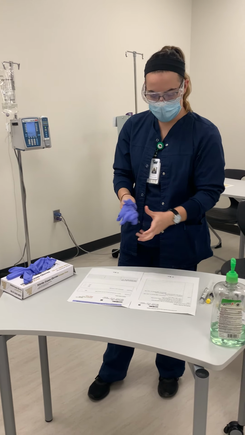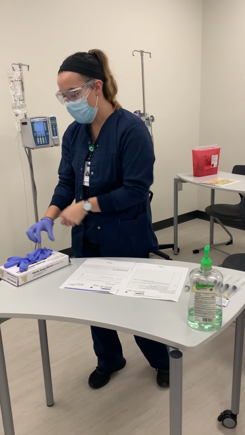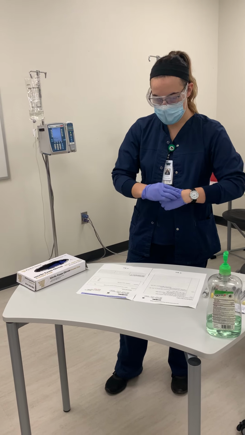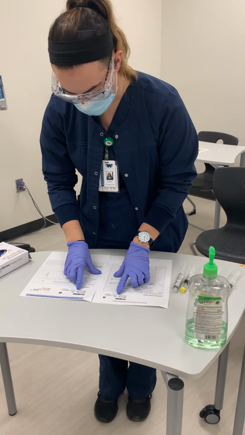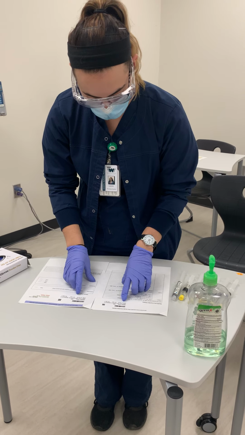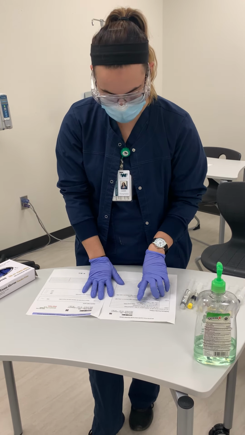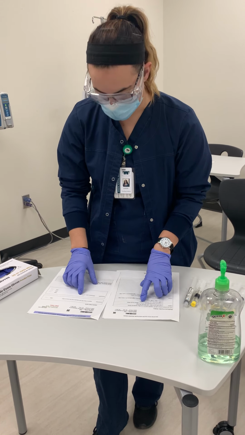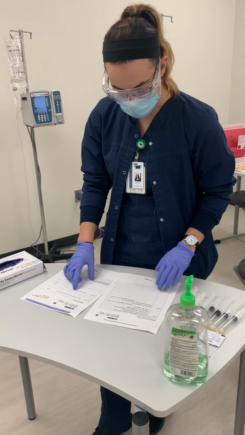Okay, so I have my MAR and my healthcare provider's orders in front of me, so I'm just going to verify that they're for the correct patient and the correct orders. So I have patient Chester Chest with a date of birth of 7/19/19 for Dr. Levi, and he has ordered us to give ceftriaxone 1 gram IV push every 8 hours. The last dose was given 8 hours ago, so I know I can go ahead and give this.